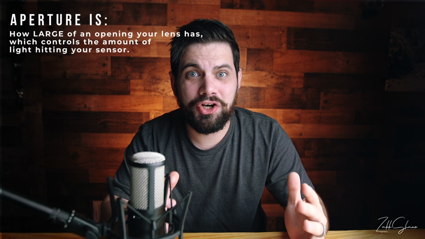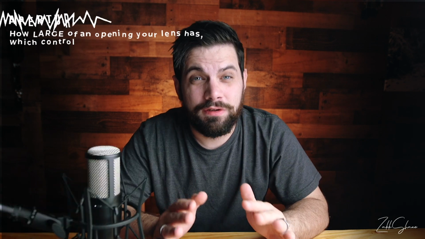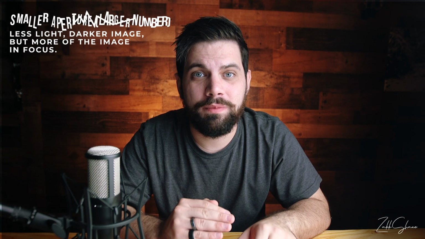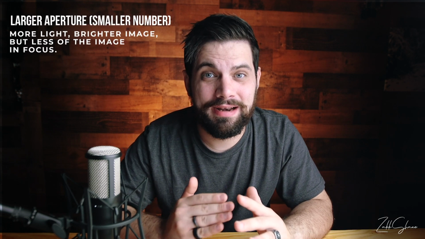So simply put, aperture, or the f-stop, is how large of an opening that your lens has to let light into the sensor. So a smaller opening in your lens will allow your lens to take in less light, but more of your image will be in focus or have less depth of field. So a larger aperture or opening in your lens will allow you to have less of your image in focus, but take in more light, causing more depth of field.